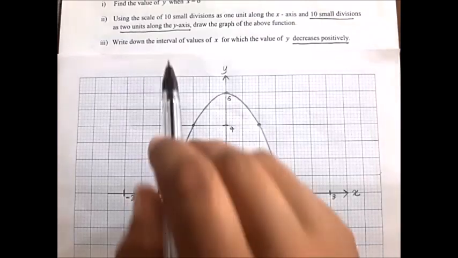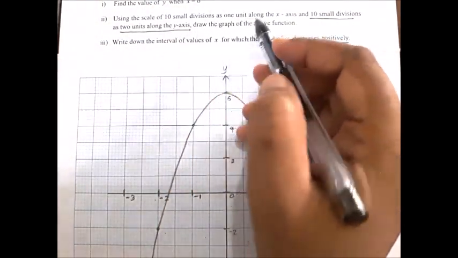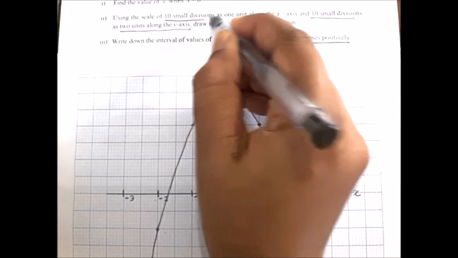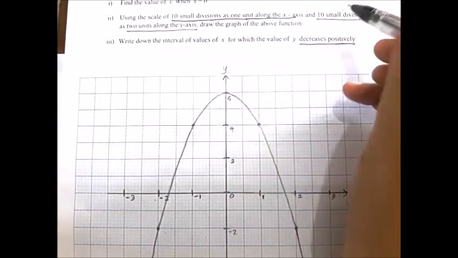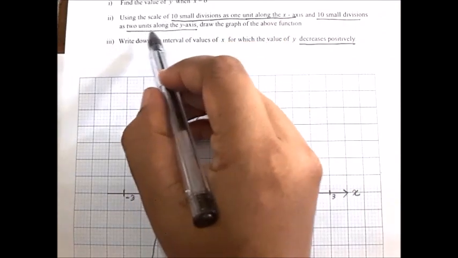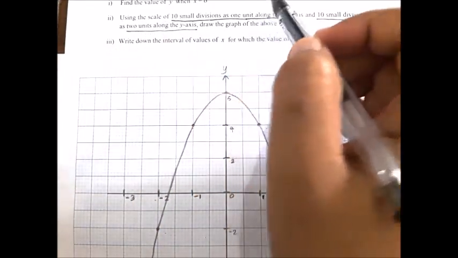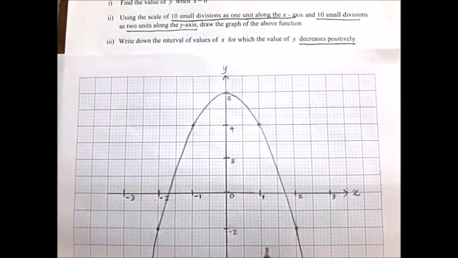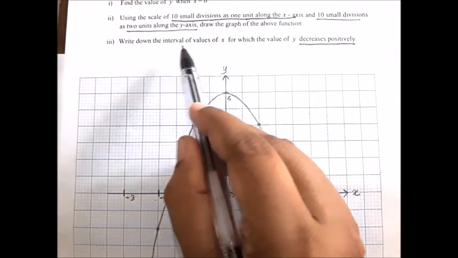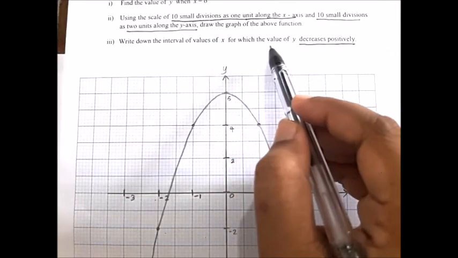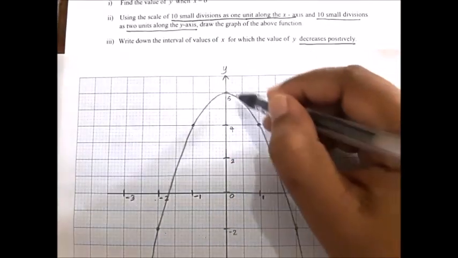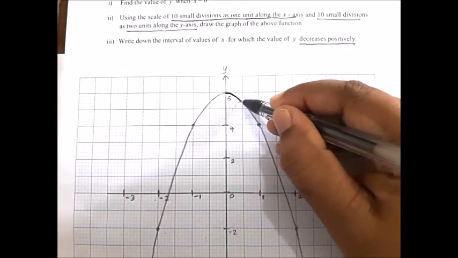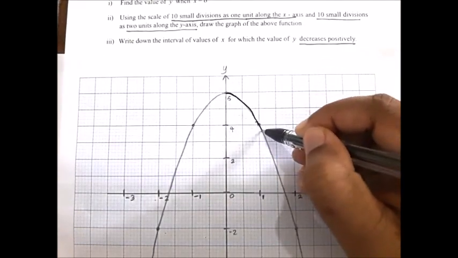Second part, using 10 small divisions as 1 unit along the x-axis, 10 small divisions as 2 units along the y-axis, draw the graph. This is the graph for the second part. Now look at third one. Write down the interval of values of x for which the value of y decreases positively. This is the part that represents y decreases positively.